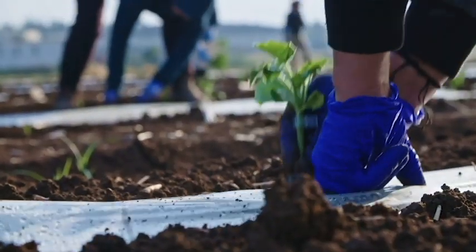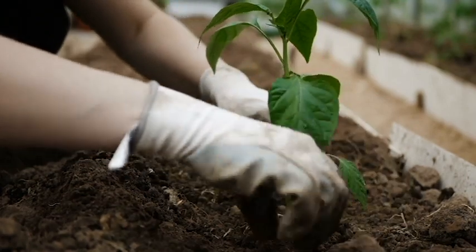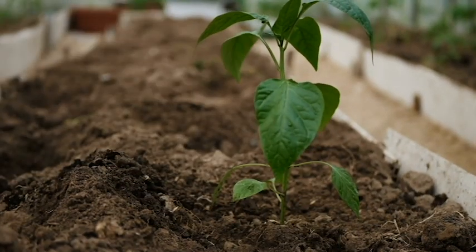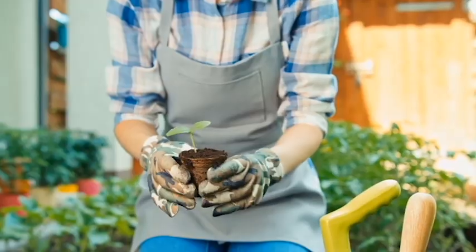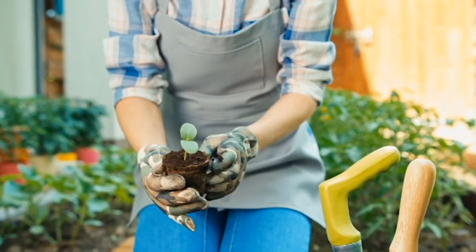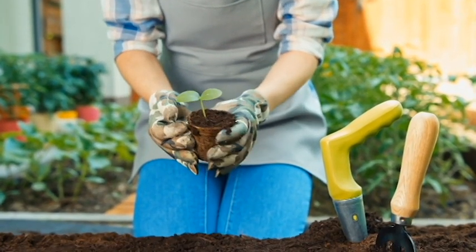Whether natural or commercial, fertilizers are mixed with the soil where plants grow. Plants will absorb the nutrients supplied by these fertilizers and use these for growth.